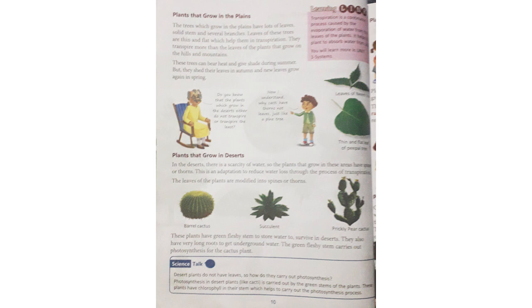These trees bear heat and give shade during summer. In summer, as we all know, when we feel hot we mainly sit under a tree because that tree gives us shade. But they shed their leaves in autumn. As we know, in the season of autumn the trees shed their leaves and new leaves grow again in the spring.